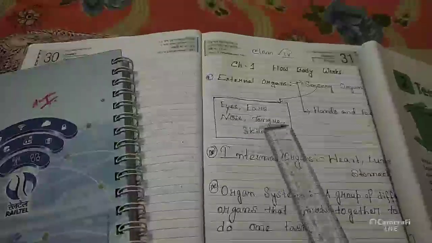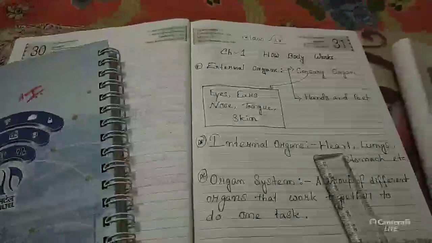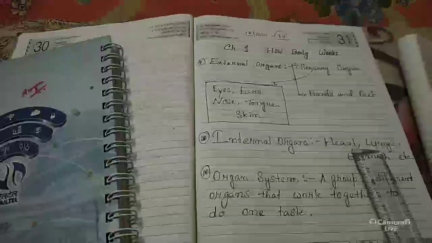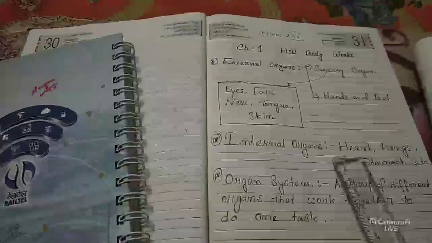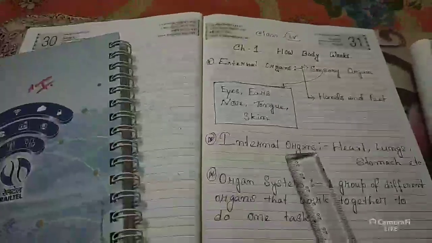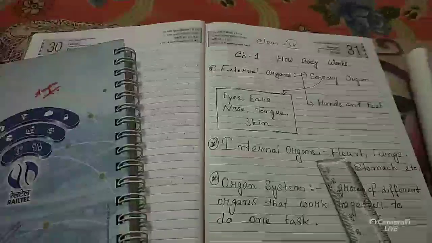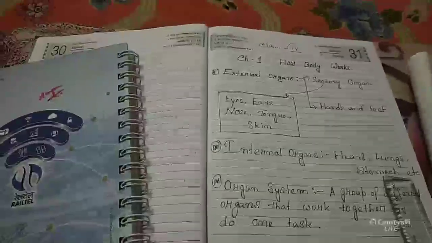Now I am going to internal organs. Can you touch your heart? Can you touch your lungs? No. Why? Because they are protected inside your body. As these organs are protected inside your body, they are called internal organs. Examples of internal organs: heart, lungs, stomach, etc.